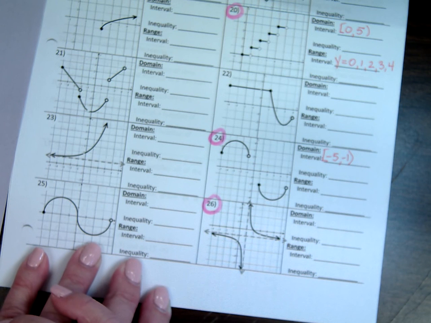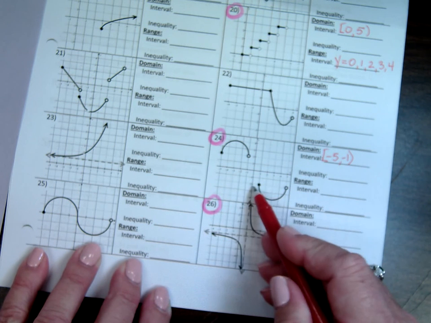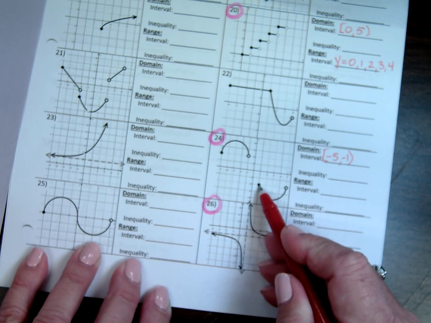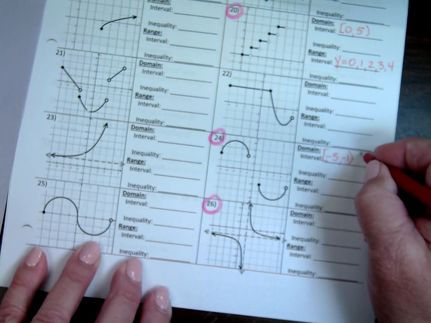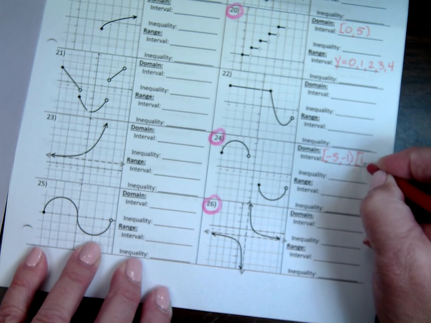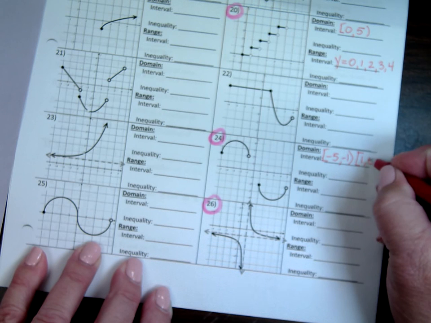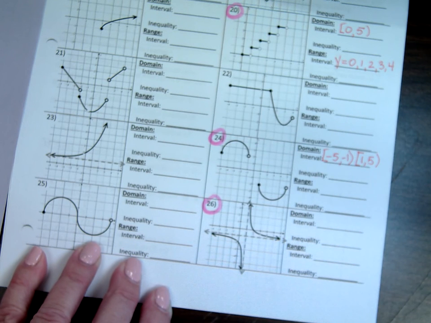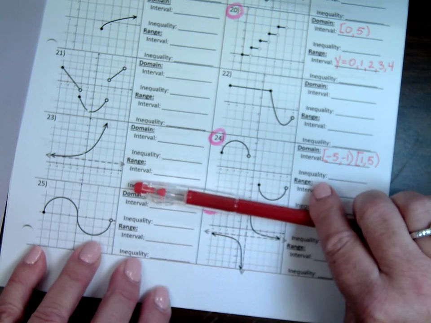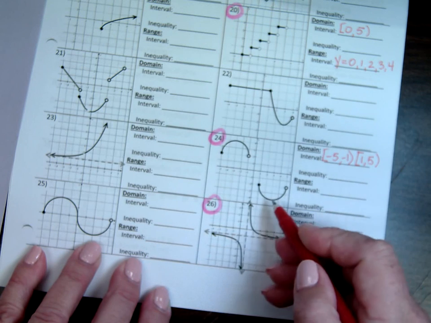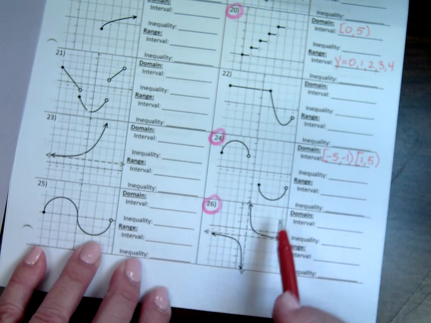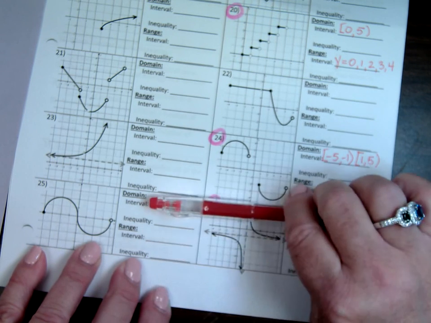So we've got to say what the rest of that is. Next piece starts at 1, x is 1, touches it, closed circle, and goes to the furthest point on the right, which is 5, but doesn't touch it, so you're going to parenthesis out that back side there. Same thing happens with the range. You're going lowest to highest, but you have to do it in two different sections because you've got two different parts. So you're going to go lowest to highest for this guy, lowest to highest for this guy.